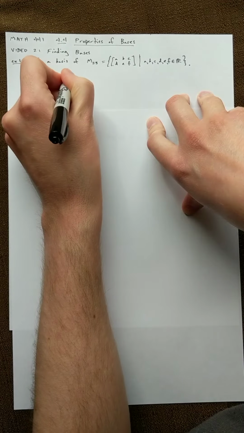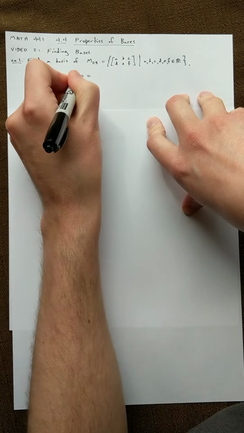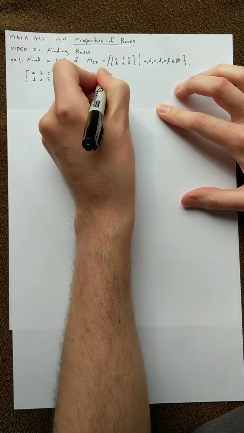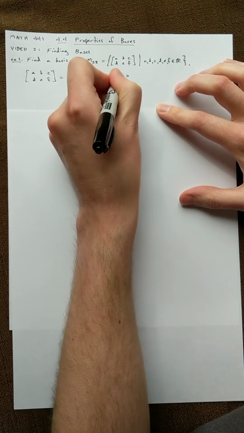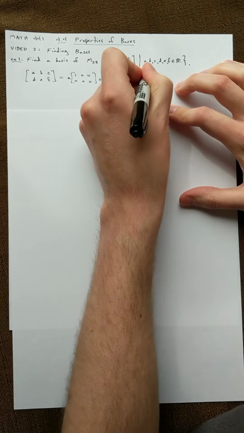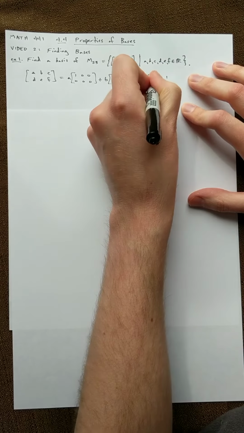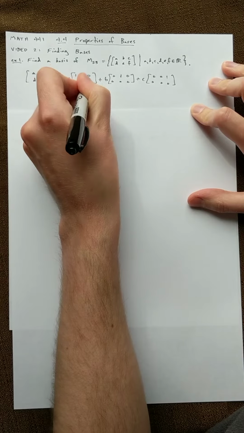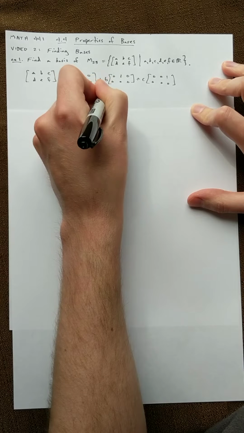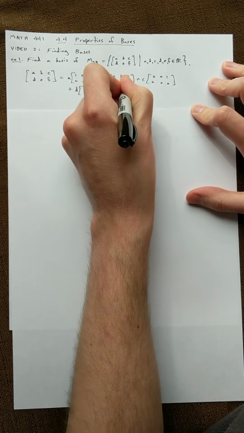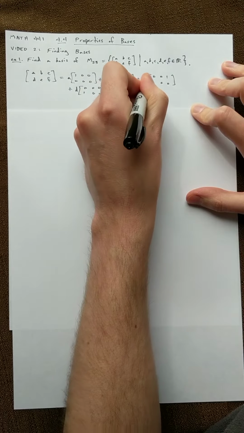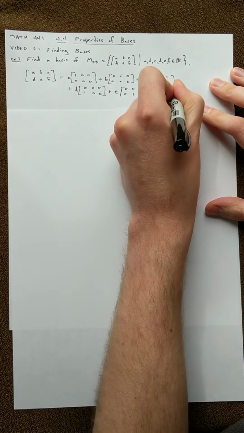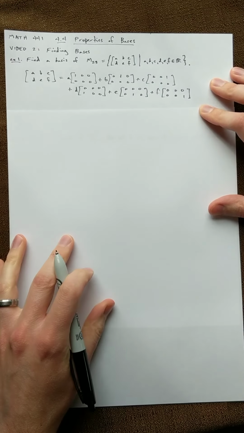So in this case, I would write it as A times the matrix 1 0 0 0 0 0 plus B times the matrix 0 1 0 0 0 0 plus C times the matrix 0 0 1 0 0 0 plus D times 1 in the bottom left corner plus E times 1 in the bottom middle plus F times 1 in the bottom right.